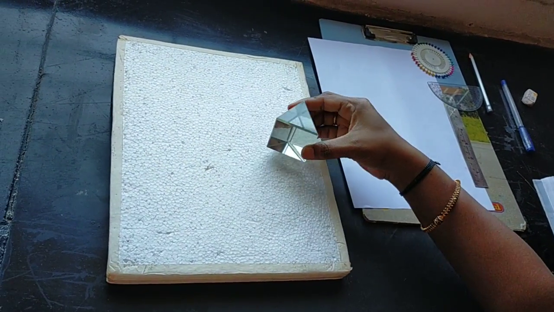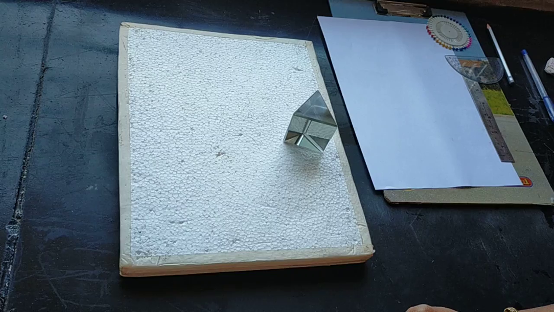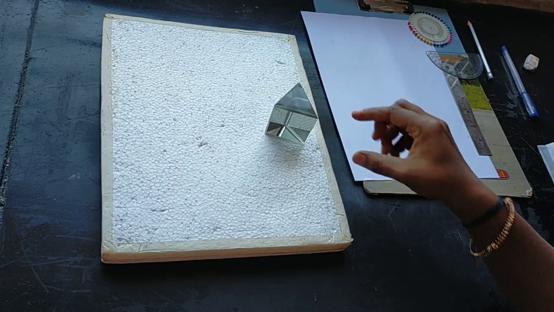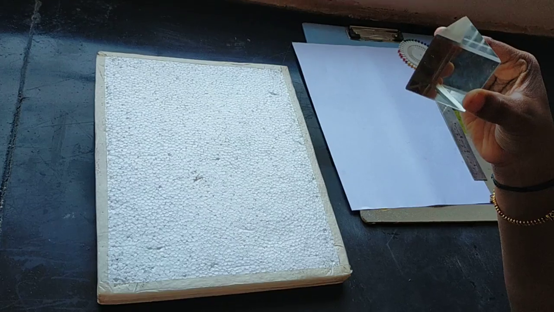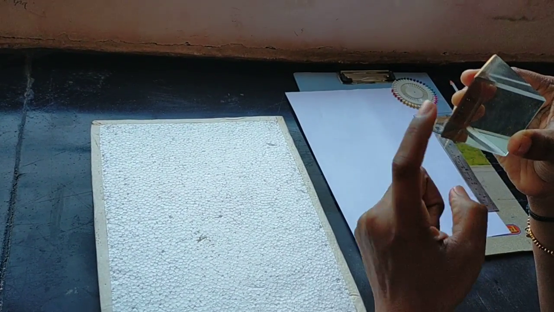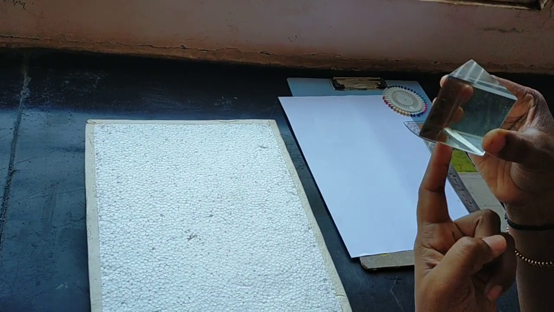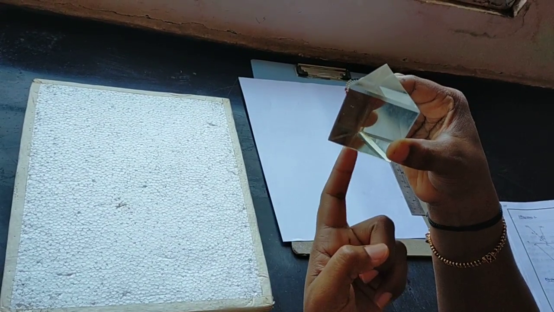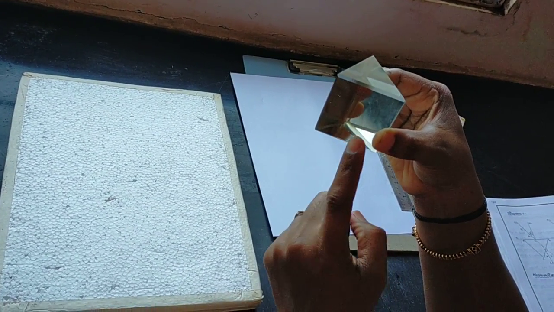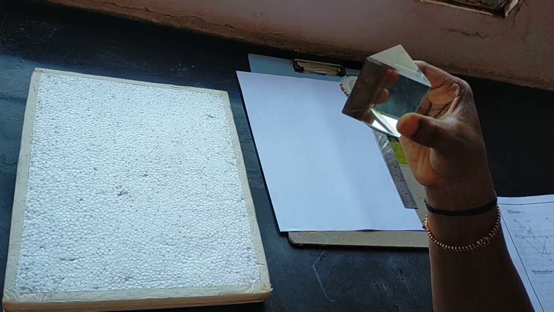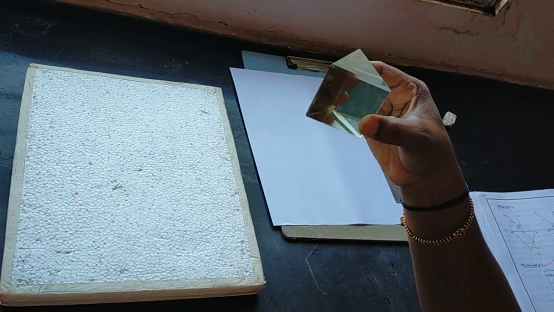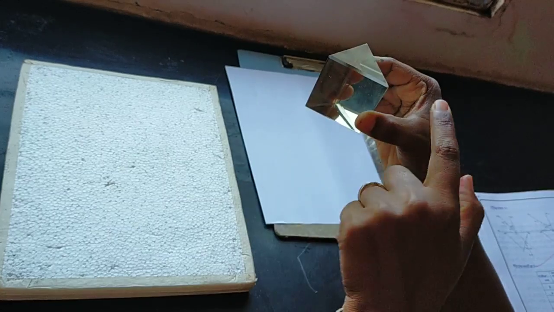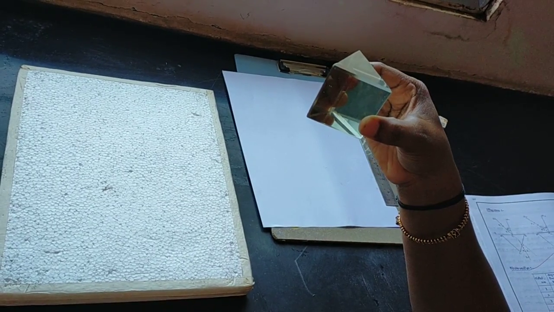So this is a glass prism. This glass prism is bounded by three rectangular faces and two triangular faces. Triangular faces are taken as the base of the prism. Rectangular faces are taken as refracting surfaces. It means when light falls on any rectangular face, refraction of light takes place.